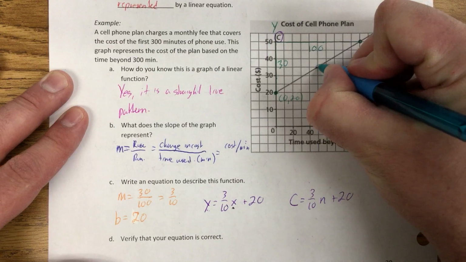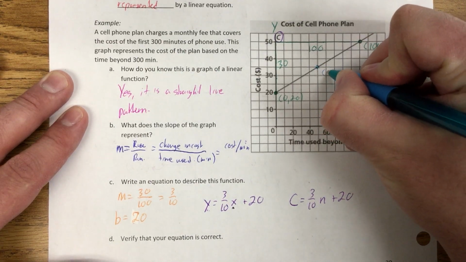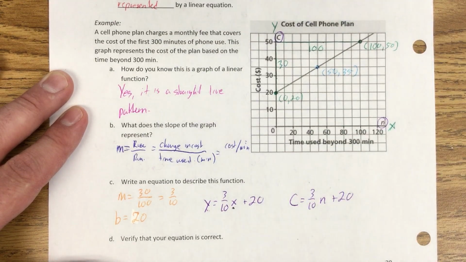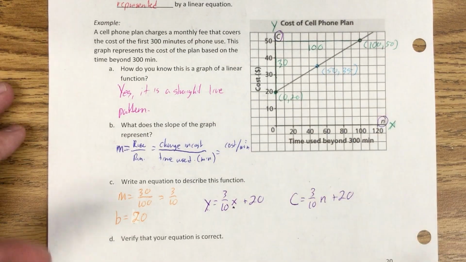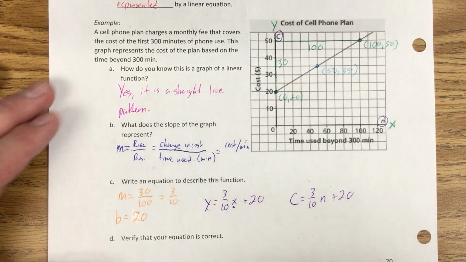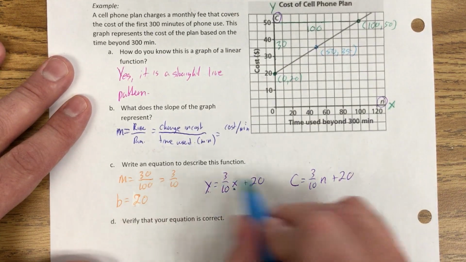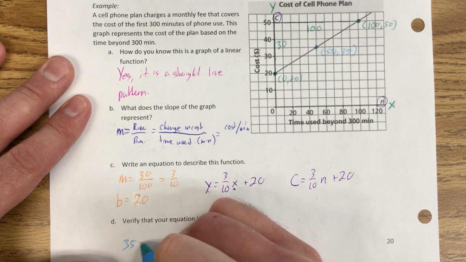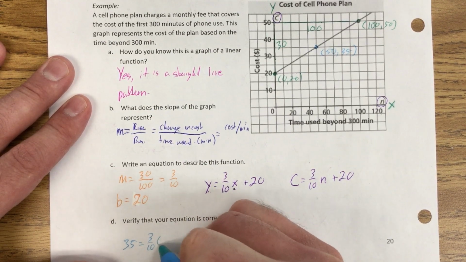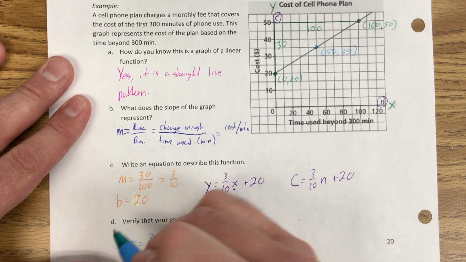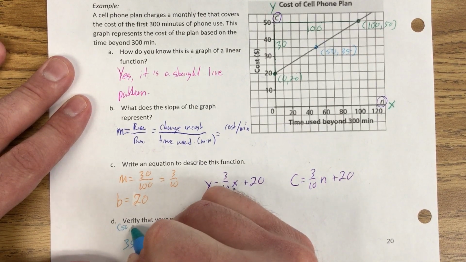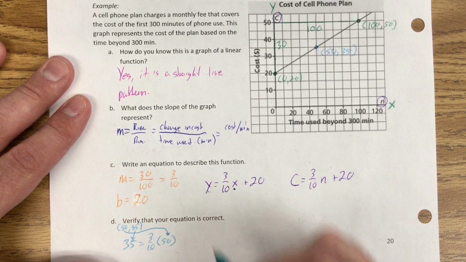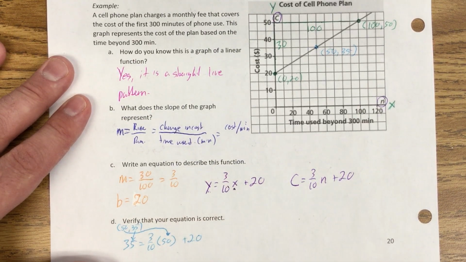We're going to look at another point right here. Here's the point (50, 35). Okay, there's the point. It looks like it's on the line. We're going to assume that it is. Let's see, is it actually correct? If we plug it into our equation, we're going to have 35 is equal to 3 over 10 times 50, plus 20. I plugged in the point (50, 35): 35 for y, and 50 for x.